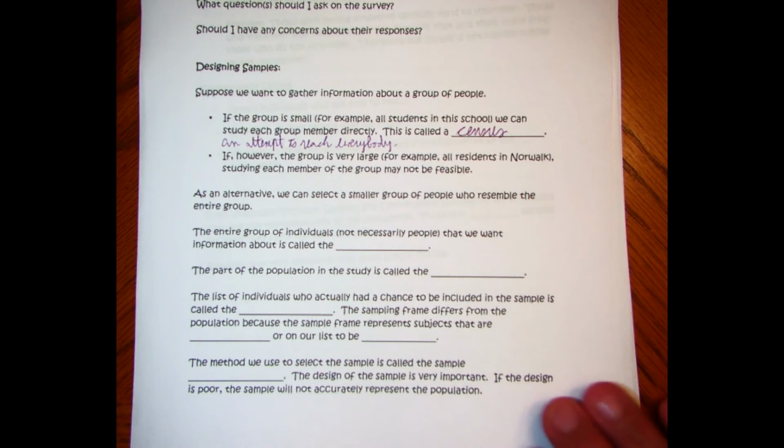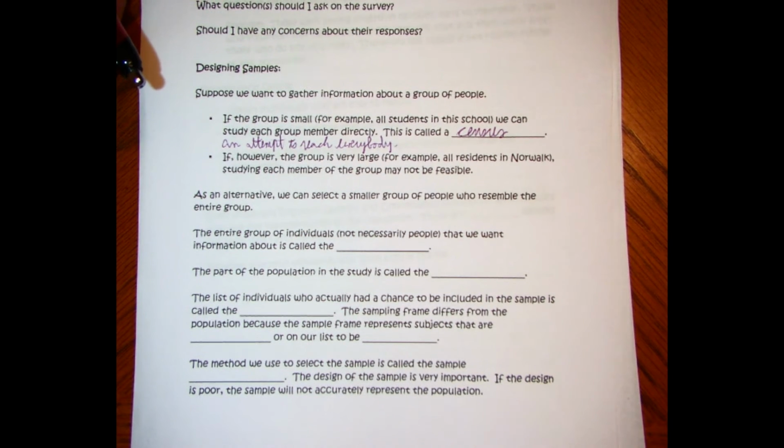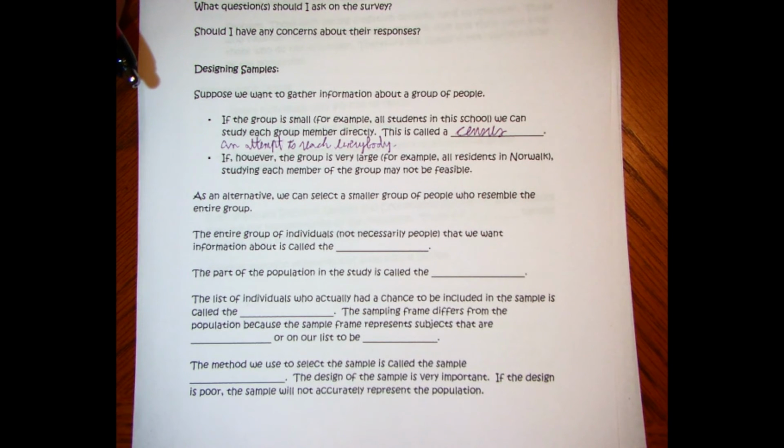Okay, so let's say that on a house day, we go out and we put a census out, and we ask a question about house. Do you think the house is a good use of time? And we distribute that to all houses 9 through 12.